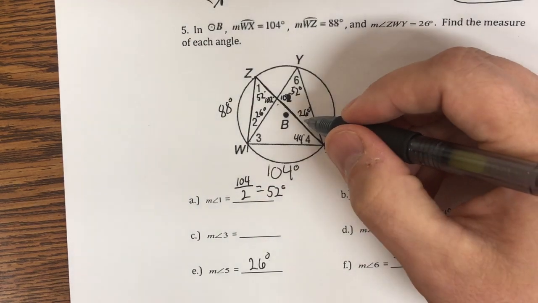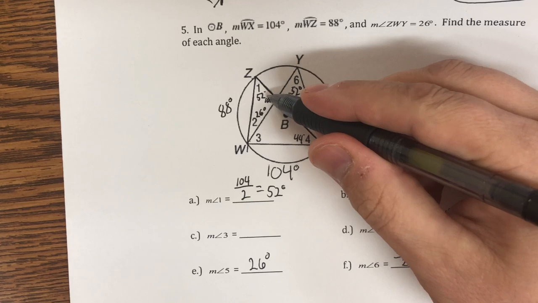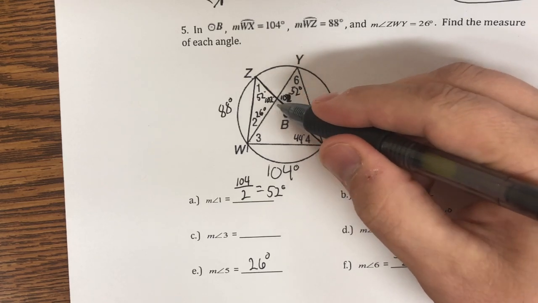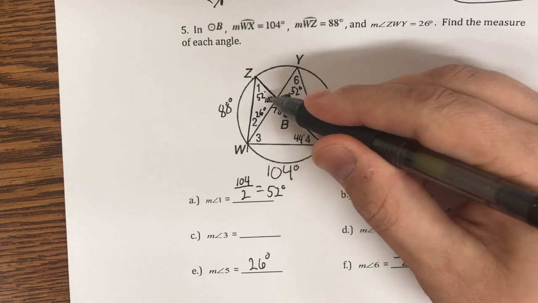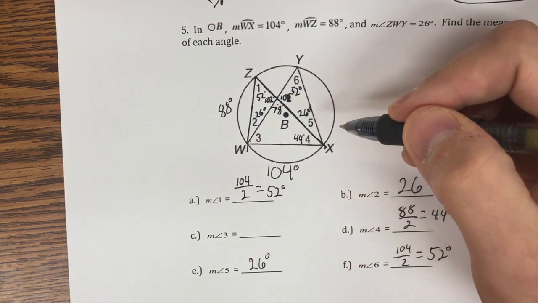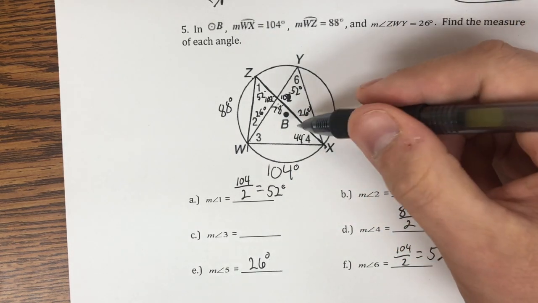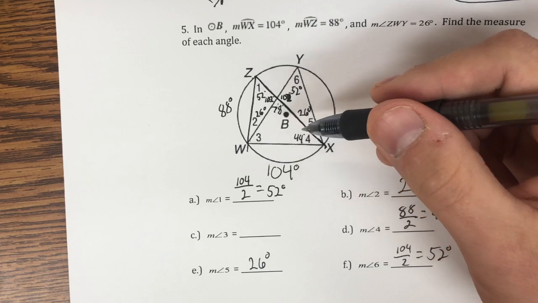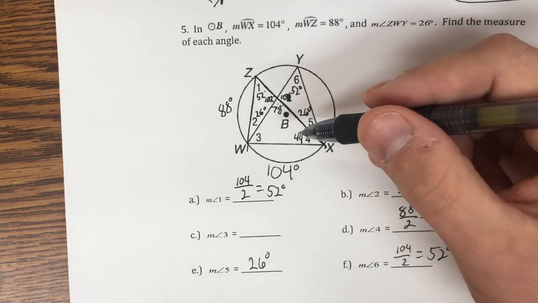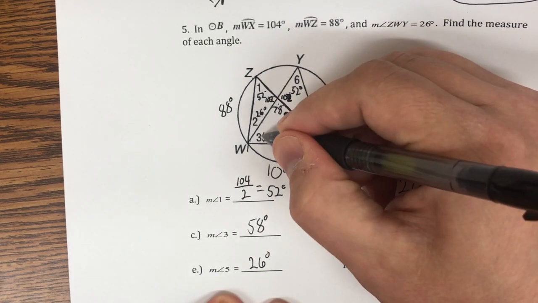And lastly, I need to find angle 3. So in a similar manner, linear pair right here, 102. This has to be 78. Those two are linear pairs, so they add up to 180. And now the three angles of the triangle add up to 180, so I would subtract 180 minus 78 minus 44, which is 58 degrees.